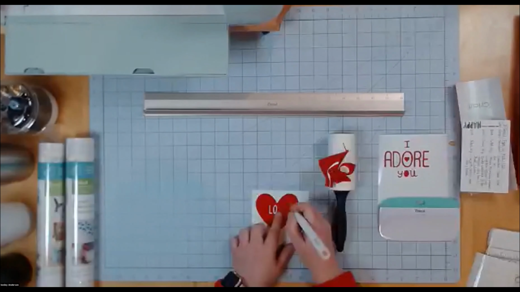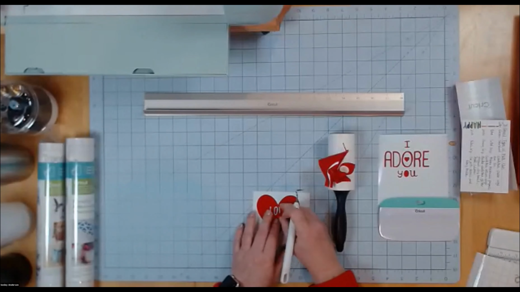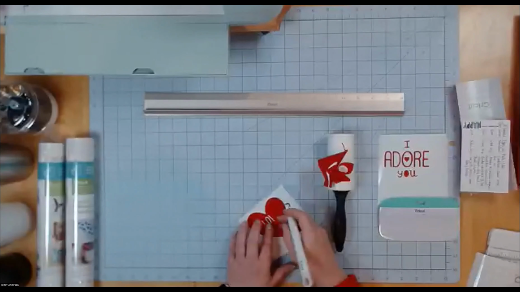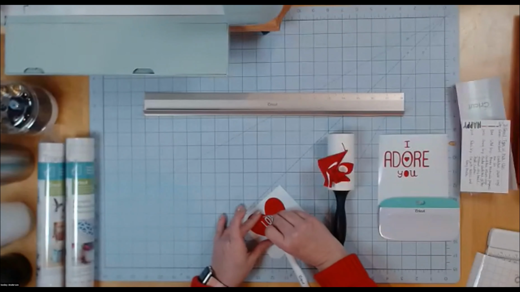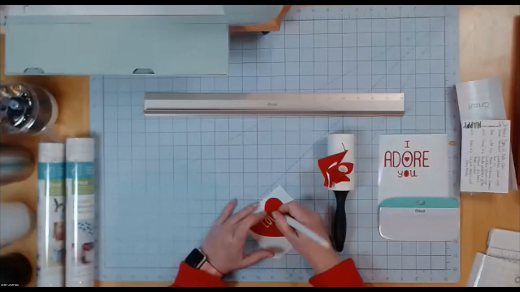And as I'm weeding, Joy, are there any questions? Let me see. We have somebody asked, they were a little bit behind, and they asked what size to cut the vinyl. Oh, 4 inches by 4 inches.